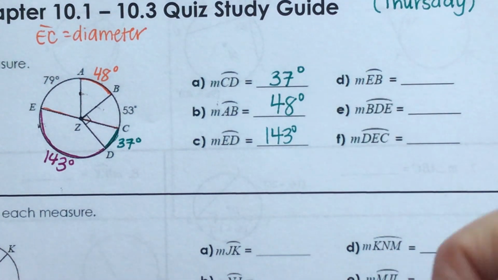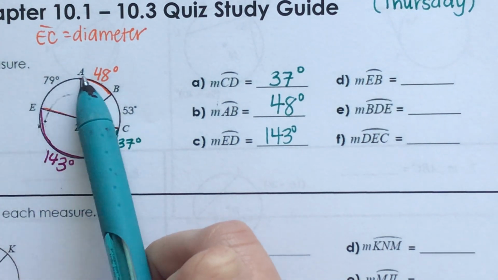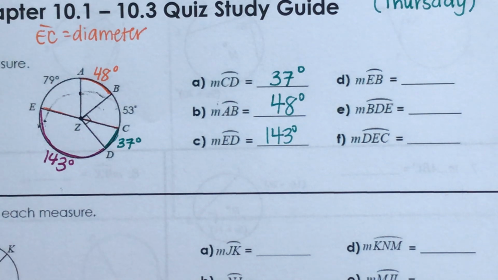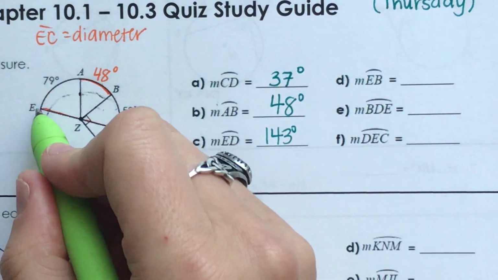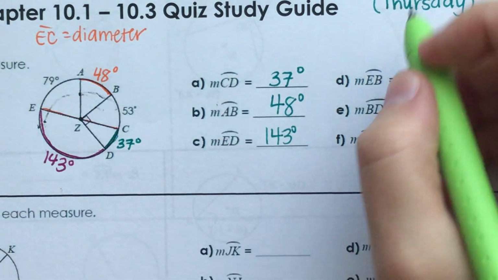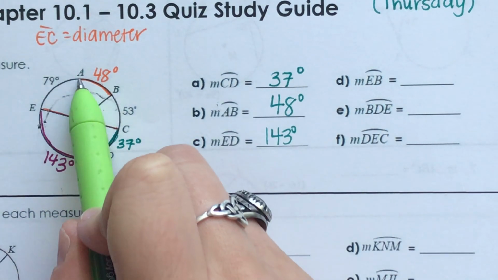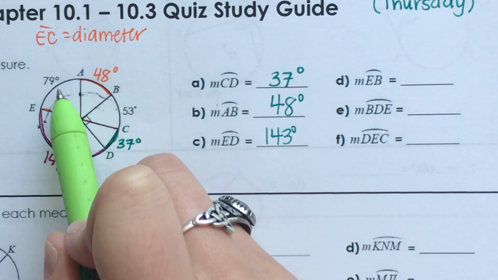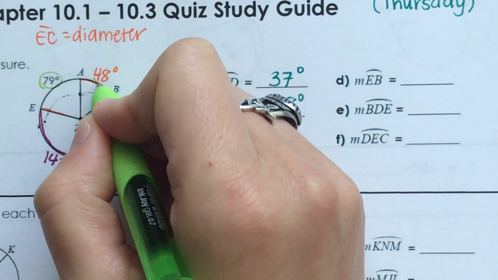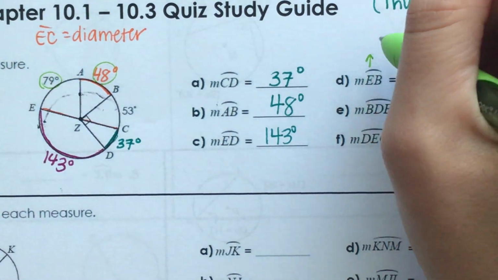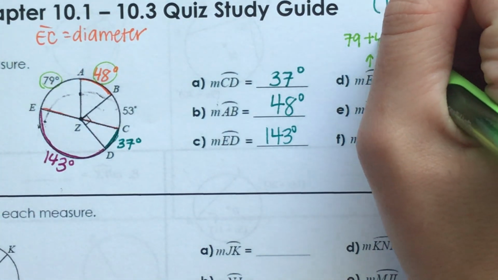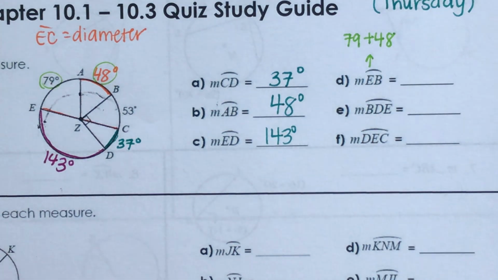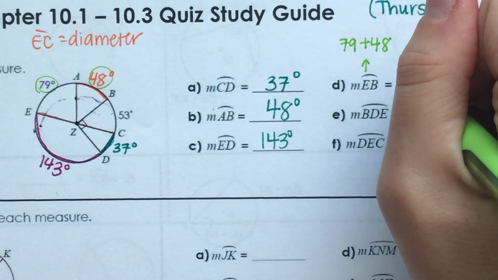Arc EB, EB, now look, oh, I got some stuff on that one. Now, to get EB, I'm going to actually have to add together EA and arc AB. I'm going to have to add 79 and 48 together. So if I add those two together, I get 127 degrees.